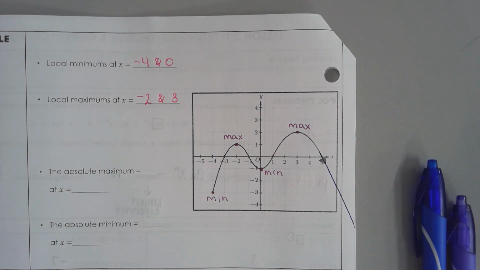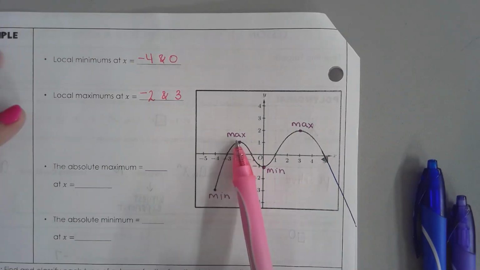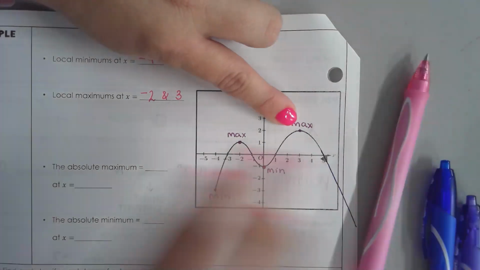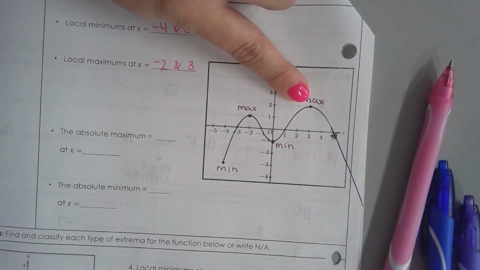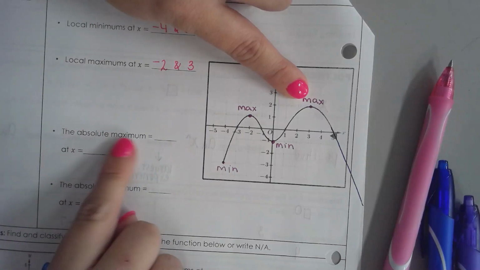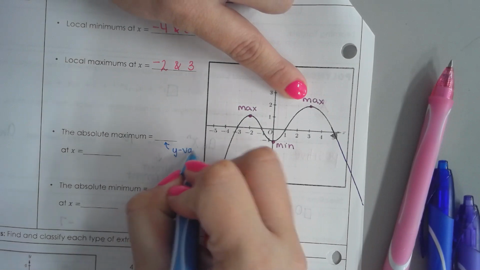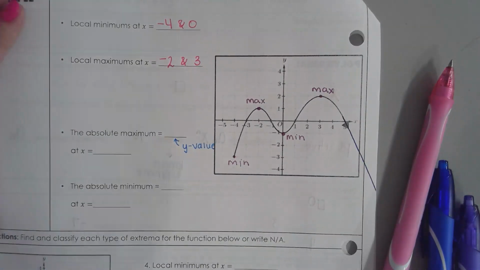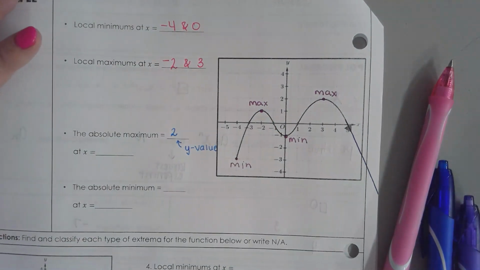Now the absolute maximum, so of these two, which one is actually the highest? The left one or the right one? The right one. And I don't know if it's always the case, but all of the notes that I've seen, when it asks for the absolute maximum, it also asks for the y value. So the absolute maximum, the highest that it goes, is at 2. The y value there is 2.